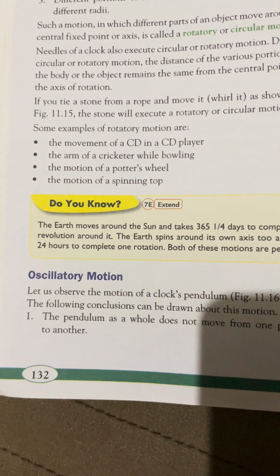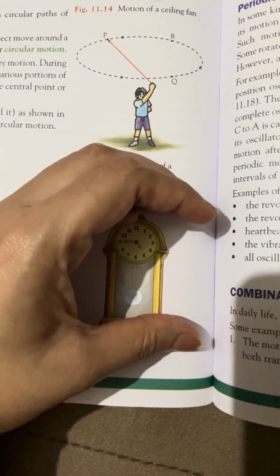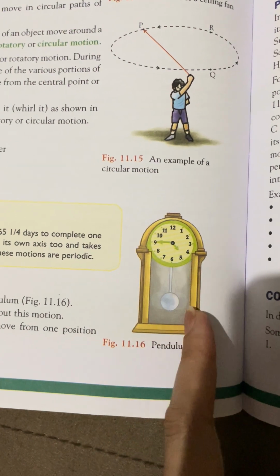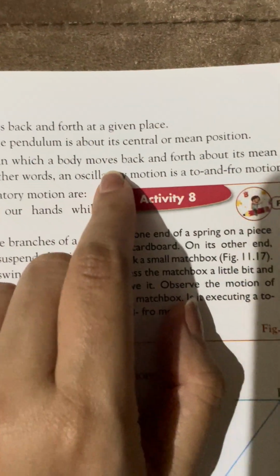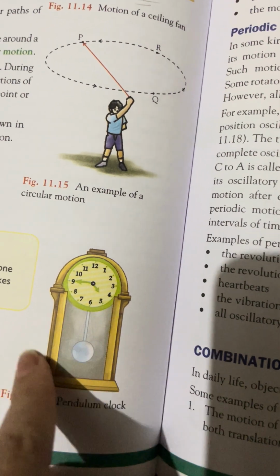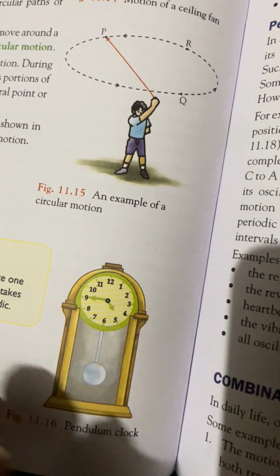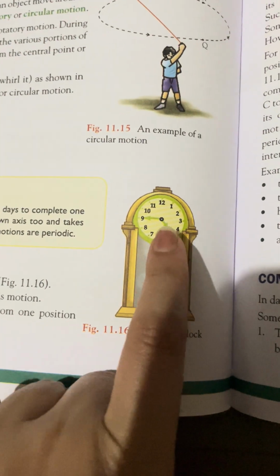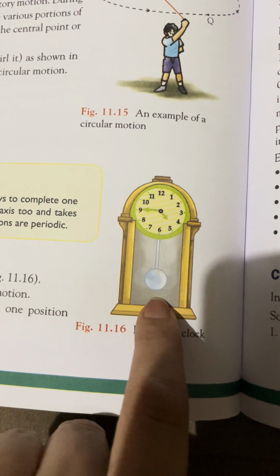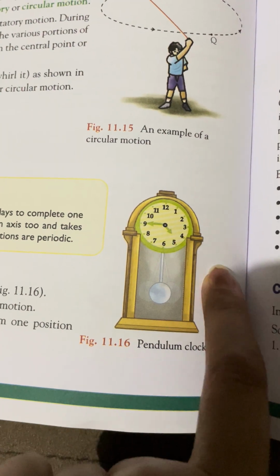Now the third motion is oscillatory motion. As you can see, with the pendulum clock, the total clock is not moving, only this pendulum is moving like this. So what kind of motion does this pendulum have? This pendulum has to and fro motion, or back and forth motion. This kind of motion is known as oscillatory motion, and this point is known as the center point or rest point. When the pendulum is not working, it is in the center, so this position is the rest position or center position. When the pendulum is moving, it has two extreme positions, this and this.